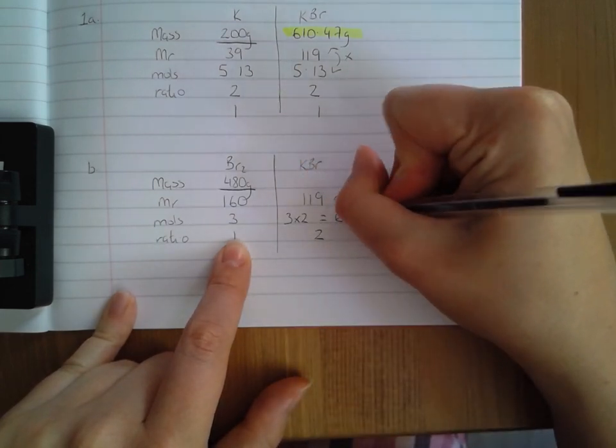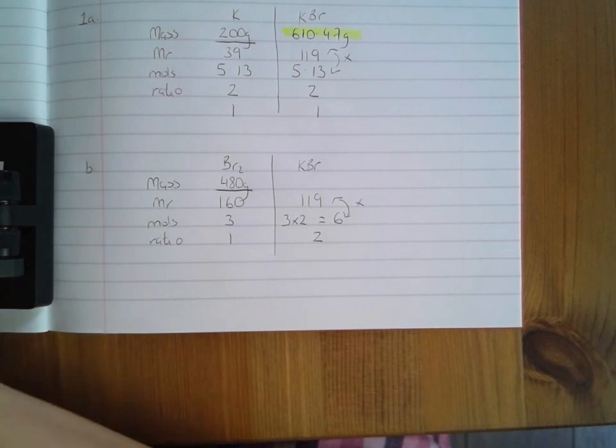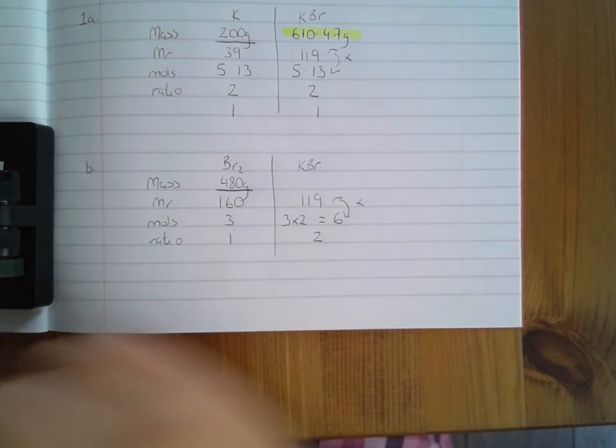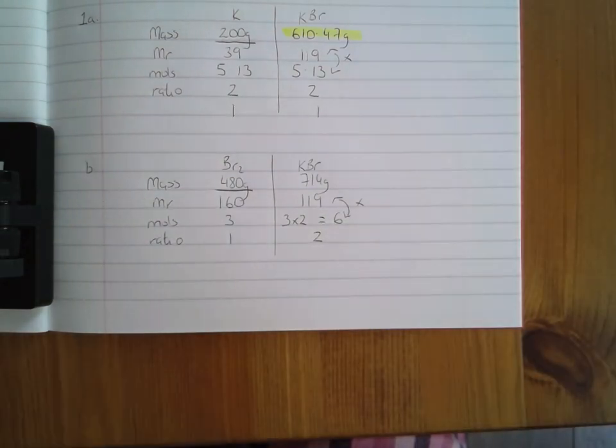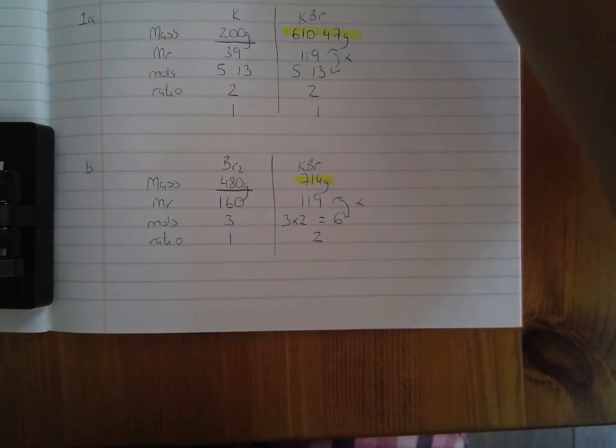If I have got 6 moles, then it's just going to be 6 times 119 equals 714 grams of potassium bromide. That is my final answer. So well done if you got that as your final answer.